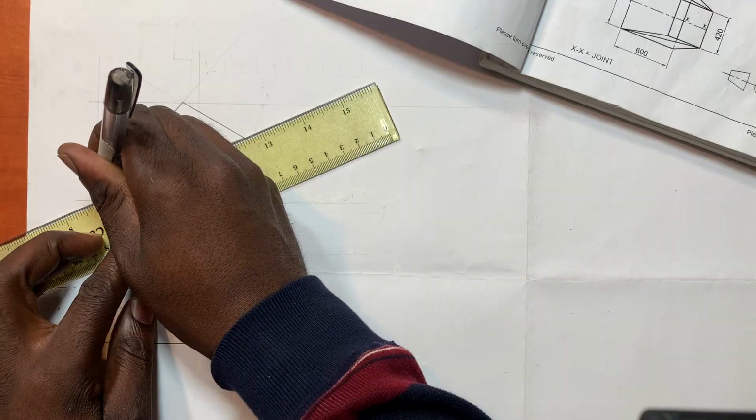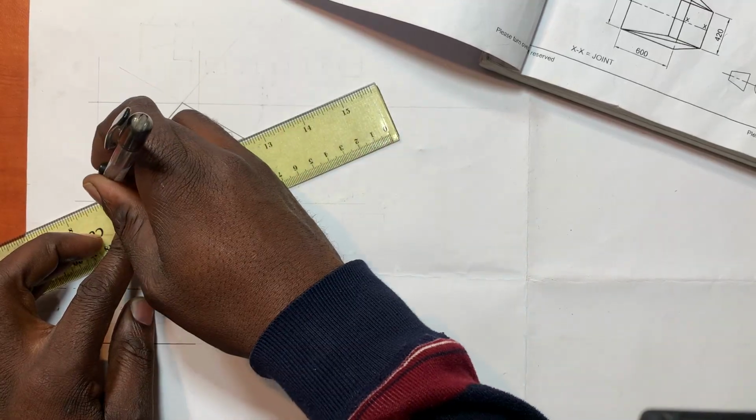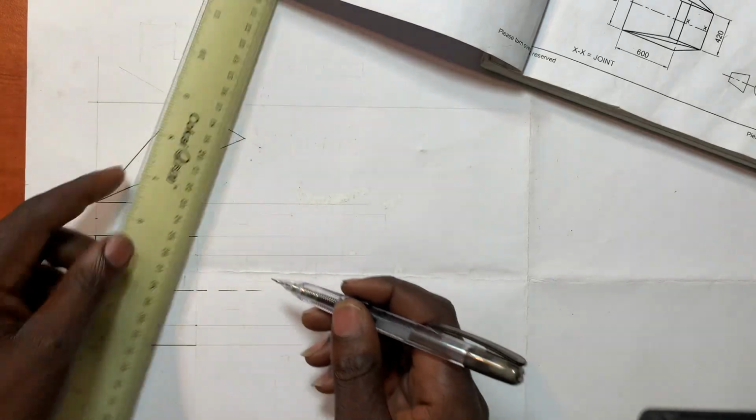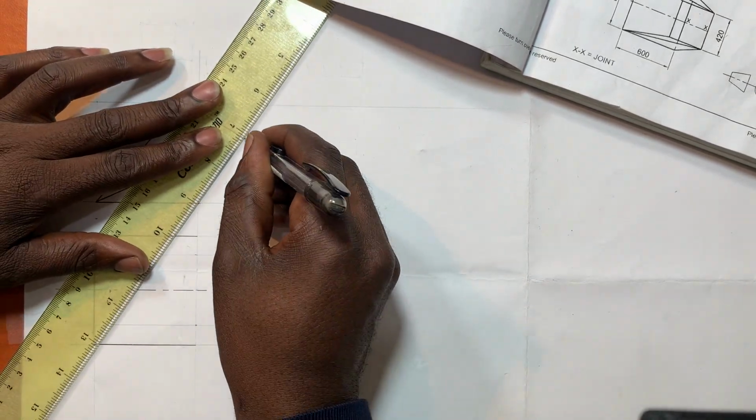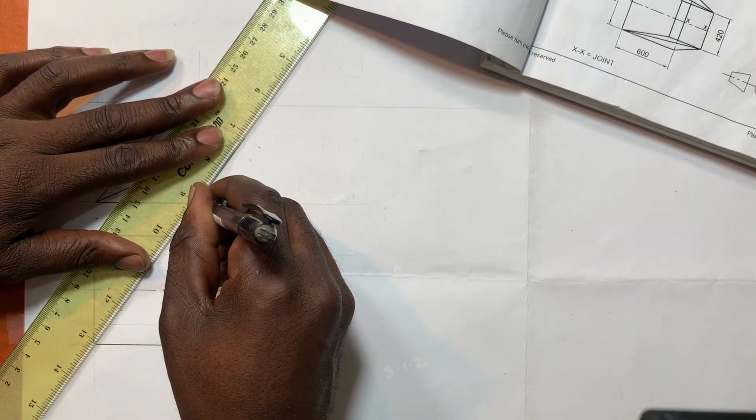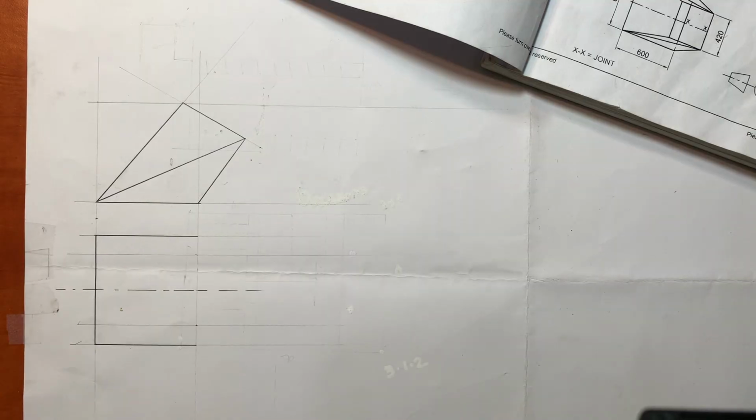So that goes. That goes. Then I take this one, join it to this one. That goes. So in other words, we've gotten our front view complete.